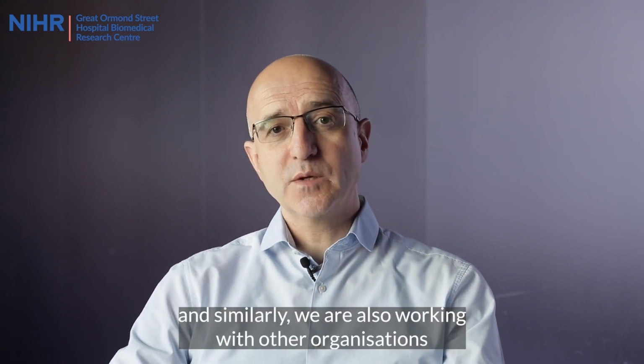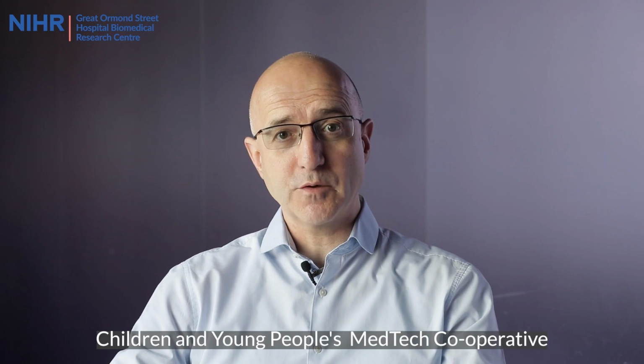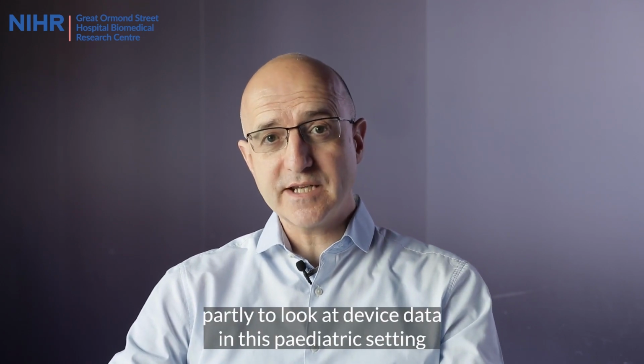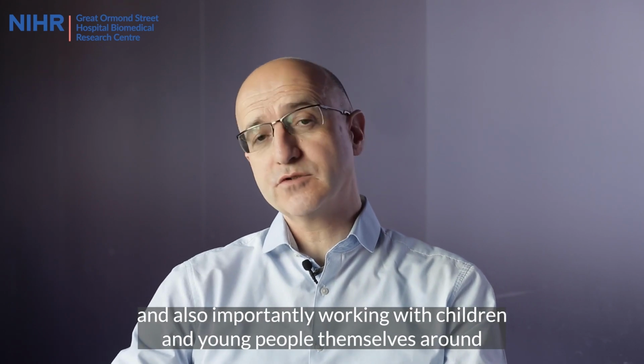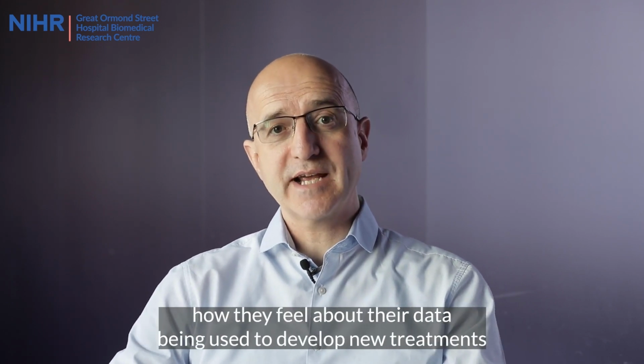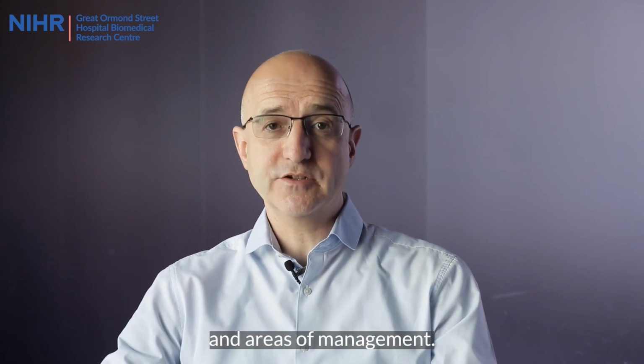And similarly, we're also working with other organisations such as Sheffield Children's Hospital through the NIHR Children and Young People's MedTech Cooperative, partly to look at device data in this paediatric setting, and also, importantly, working with children and young people themselves around how they feel about their data being used to develop new treatments and areas of management.